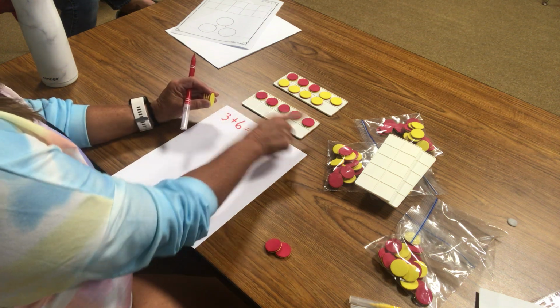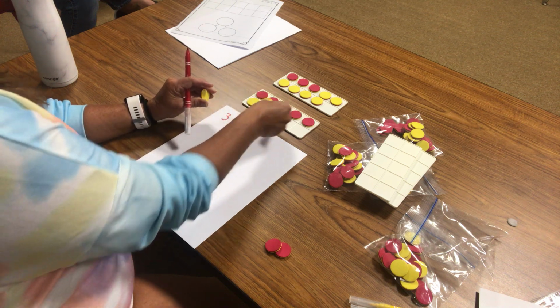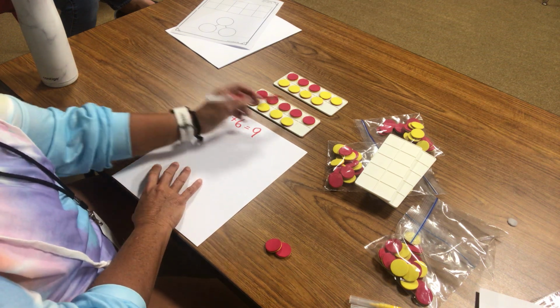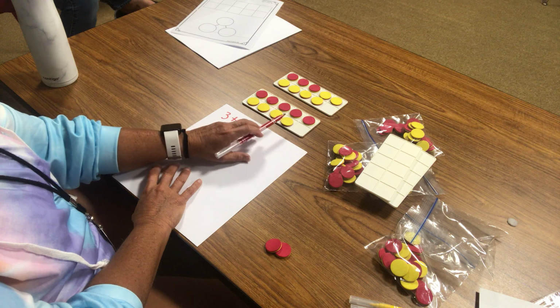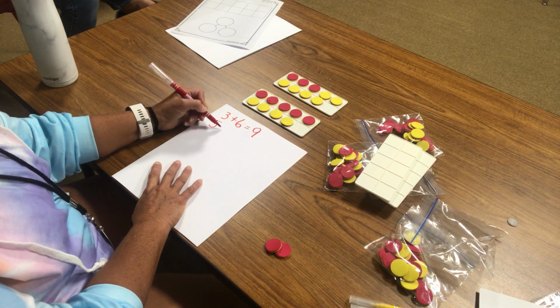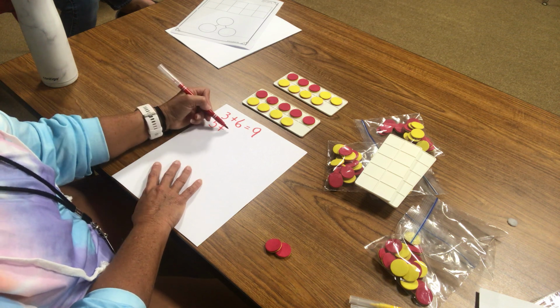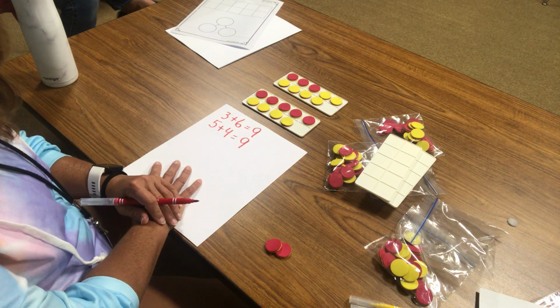So here's 5, 6, 7, 8, 9. So I had 5, and I needed 1, 2, 3, 4. I needed 4 more to make 9. So 5 plus, or and, because I'm going to put these 2 groups together, 4 equals 9.